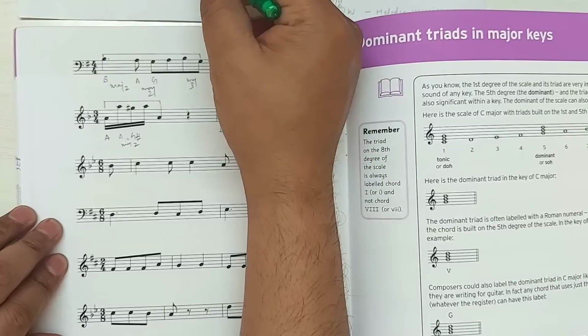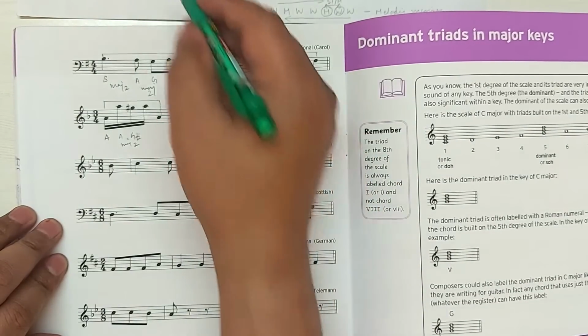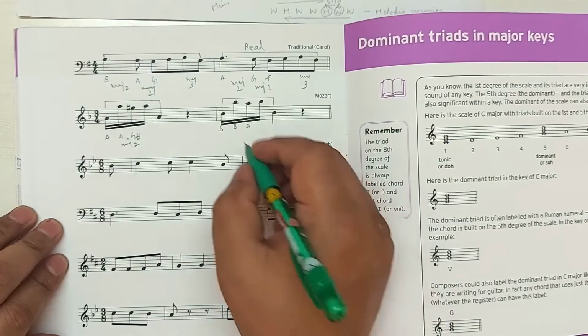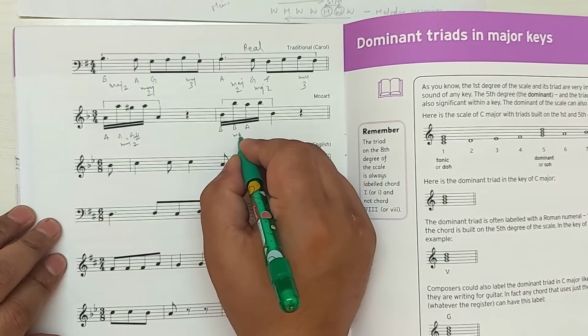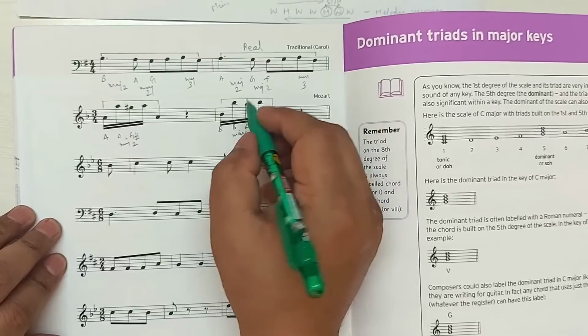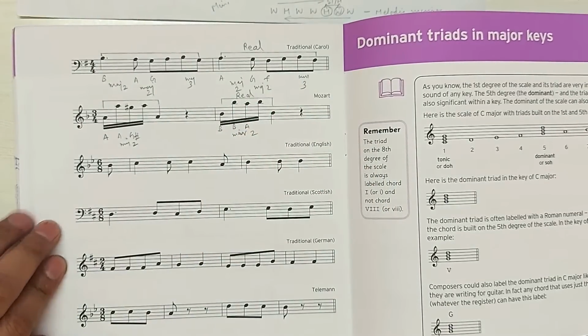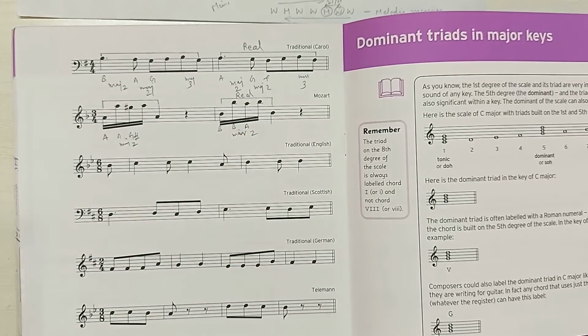So B flat, A to B flat. So from A to B flat is again a minor second. Minor second, that means this is a real sequence. Okay, easy. Let's move to the next one.